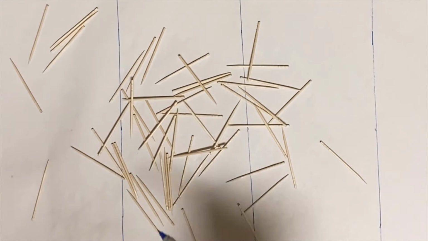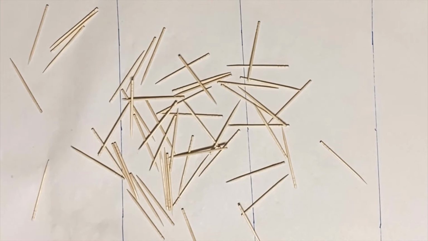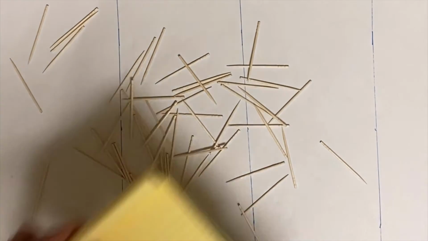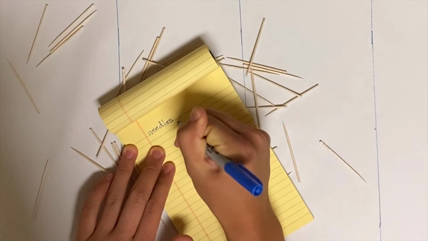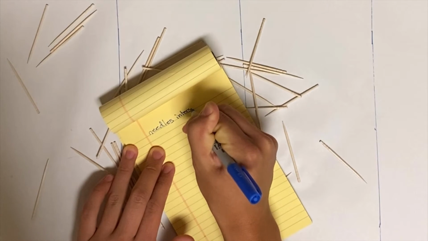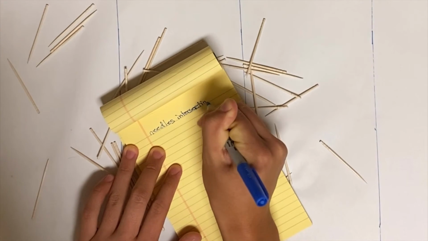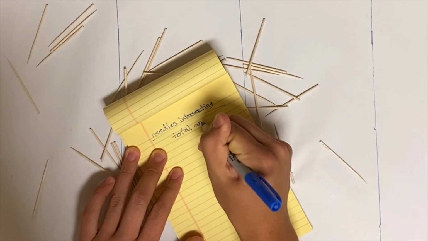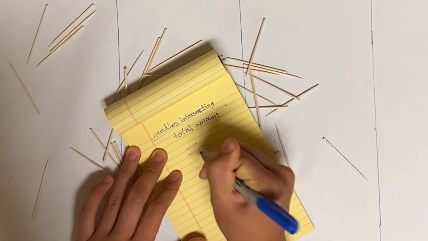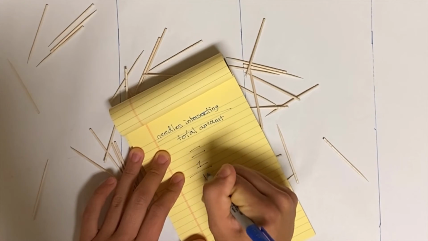And the probability of the needles intersecting one of the lines is equal to 1 over pi. You will learn this later on in the video through the mathematical process. The probability can also be written as the needles that are intersecting the lines over the total amount of needles. Now this will equal 1 over pi.